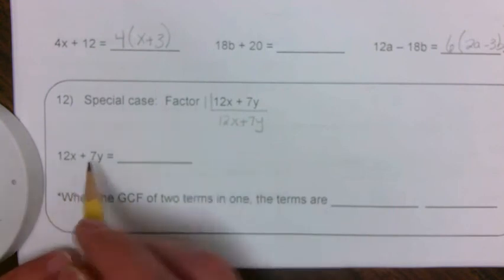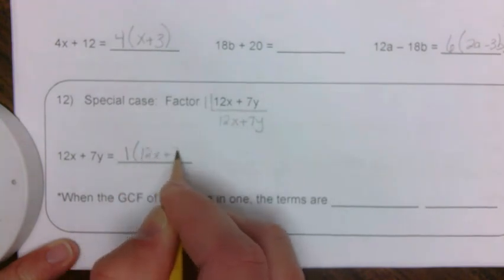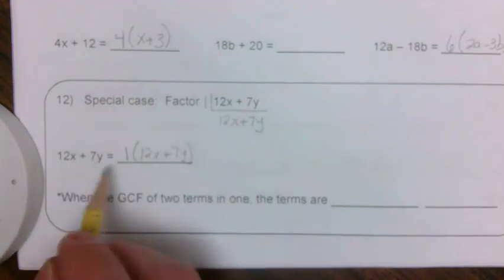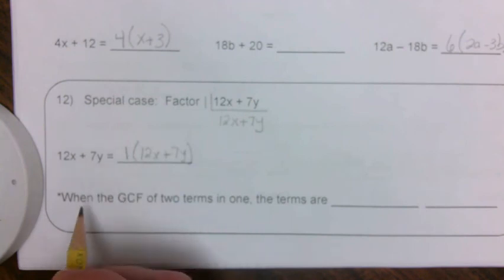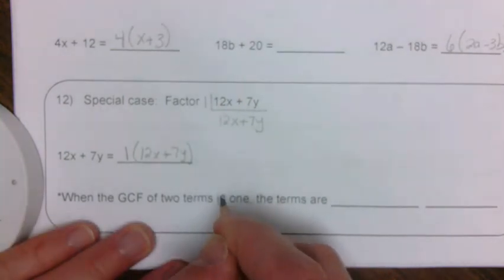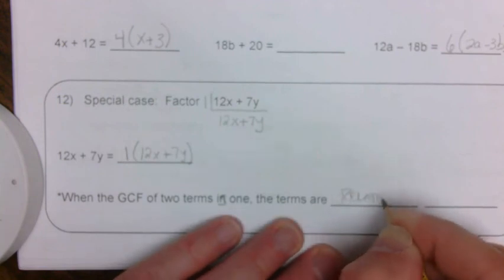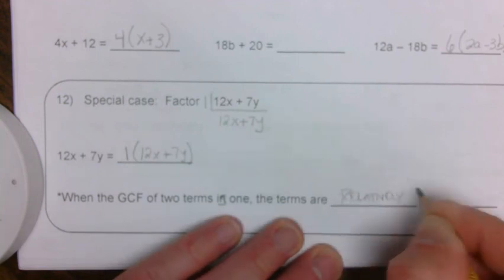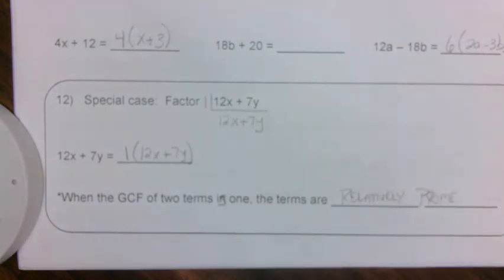So 12x plus 7y, you could technically write it as 1 times 12x plus 7y. But again, they're the exact same thing. This is a special case because the GCF is 1. When the GCF of two terms is 1, the terms are called relatively prime. Relatively prime. So if you're working through an example and you notice that they only have a greatest common factor of 1, we would call those terms relatively prime.